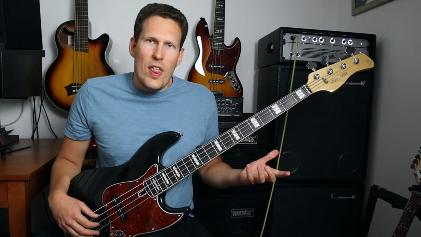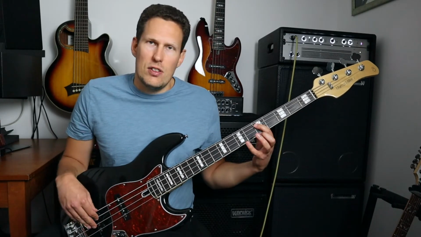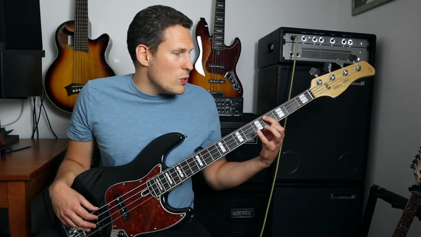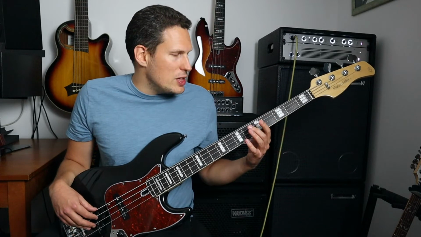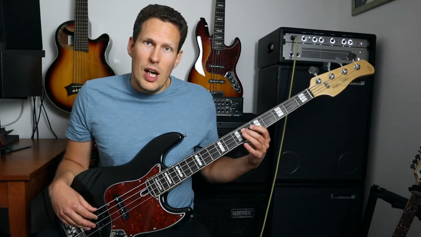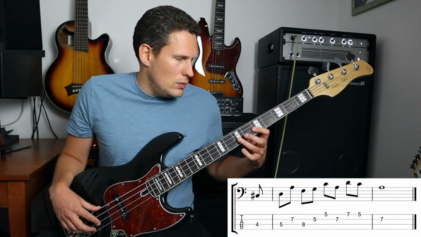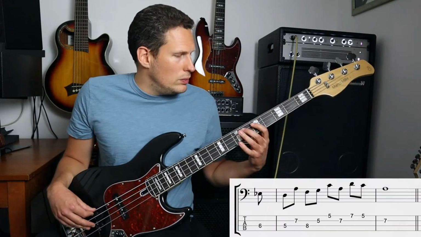Now, having got that, I then started to add in some chromatic approach notes. So what's a chromatic approach note? Well, the first note I'm playing there is the root note D. Now, a chromatic approach note would be going either one semitone below the D, C sharp, or one semitone above the D, D sharp, and then playing that before the line. So like this. Or.